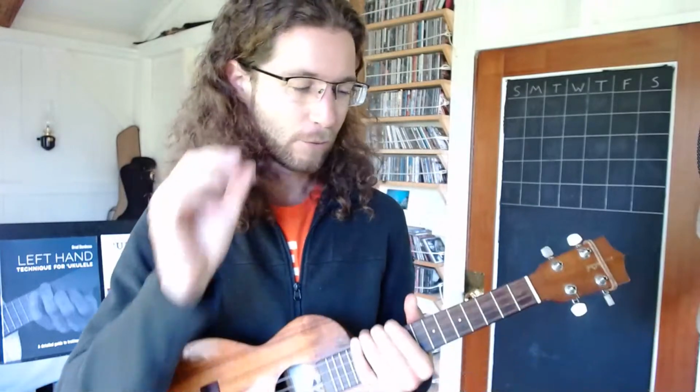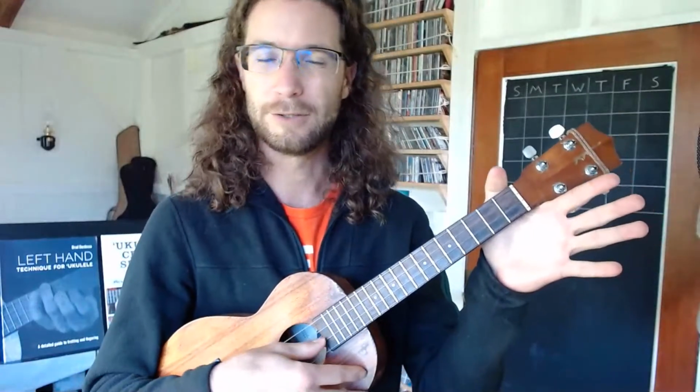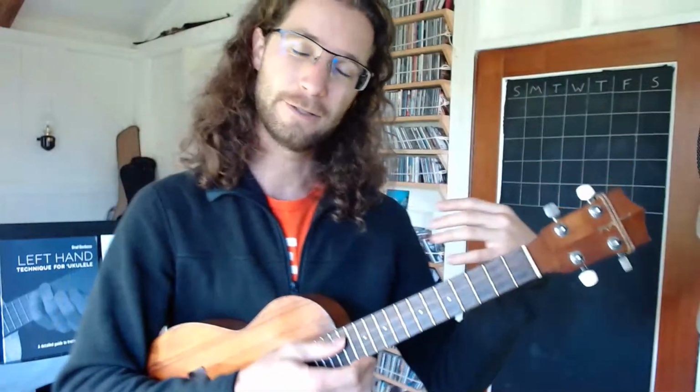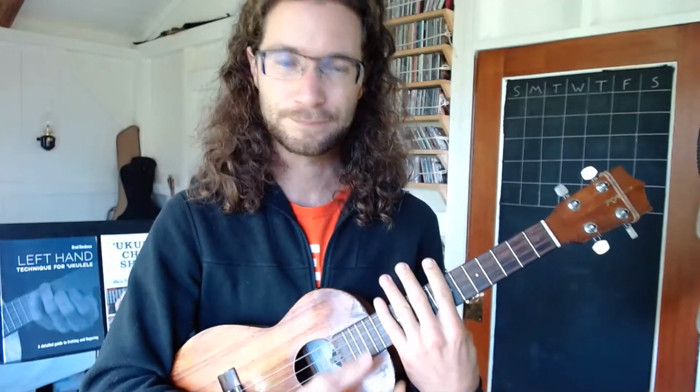So, all that said, when you see a tab or you learn a melody, don't only think of that melody as existing in that one place. See if you can find it in other places, because you can probably at least move certain notes. If you're playing on a high G ukulele, you only have middle C in one place, so if the melody uses middle C, that has to be where you play it. But for other notes, explore the matrix and see if you can figure out where else they live.